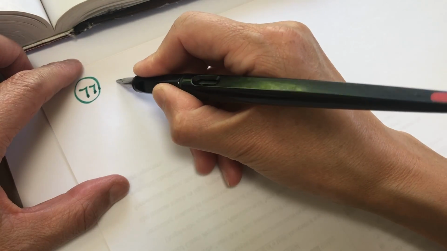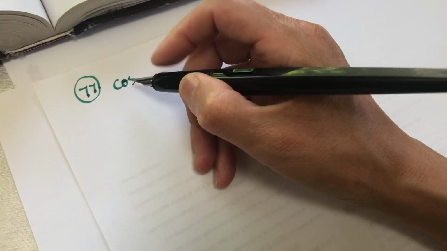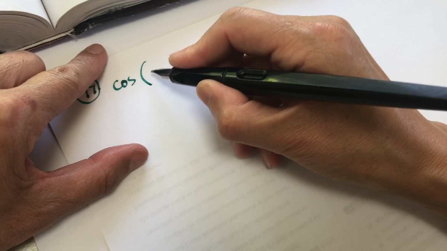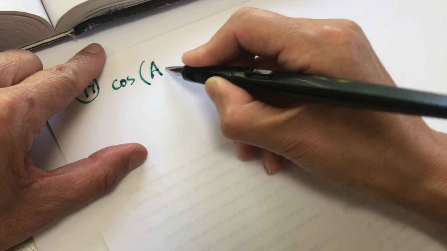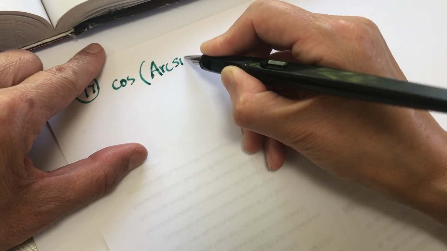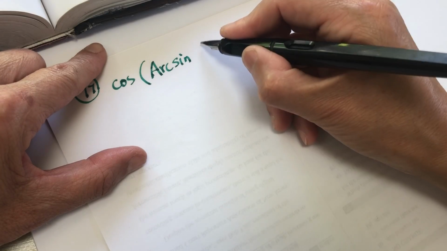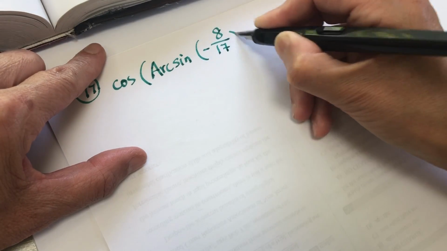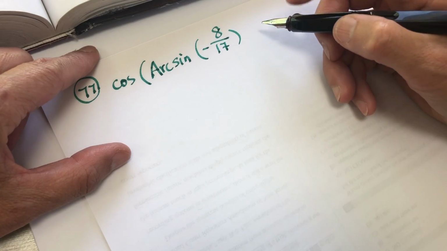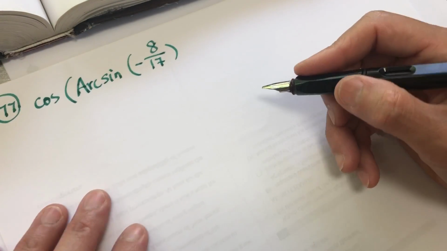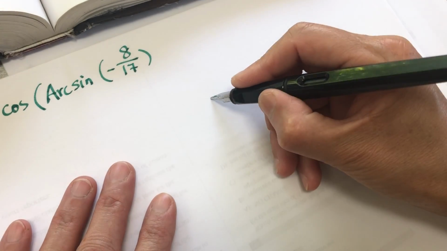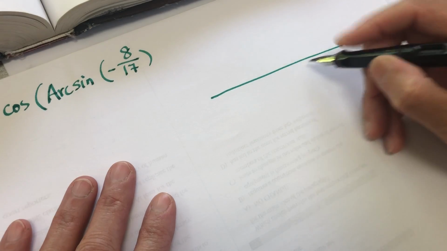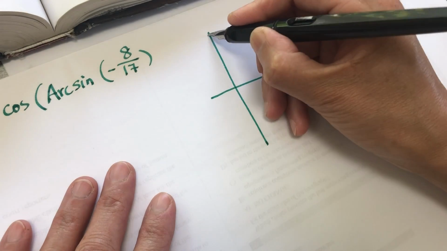So 77 is cosine arcsine negative 8 over 17, right? For this we need to take a look at our sine.